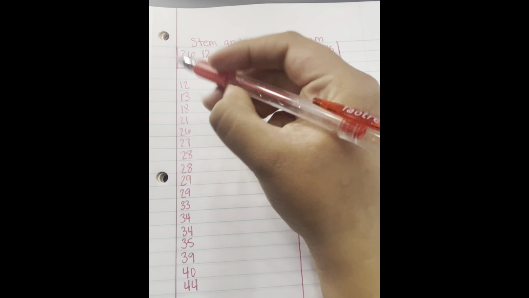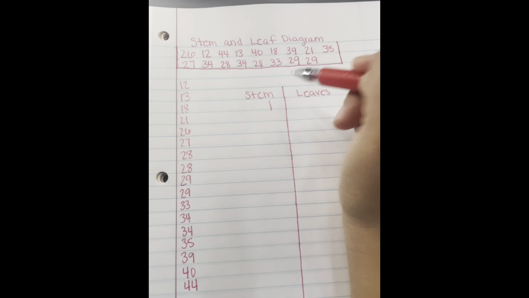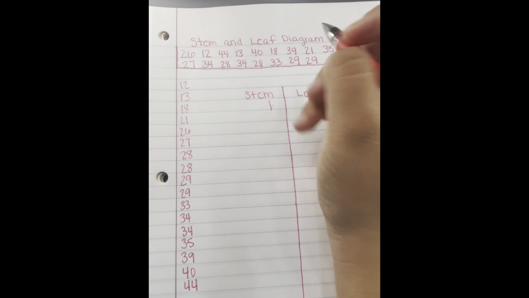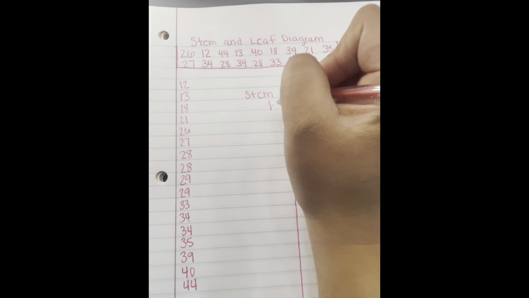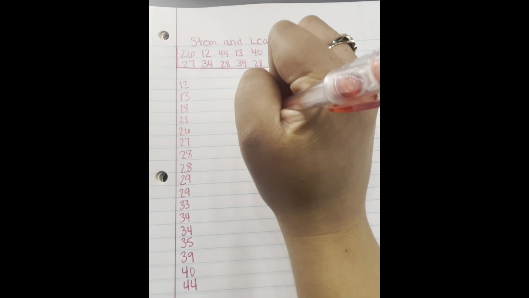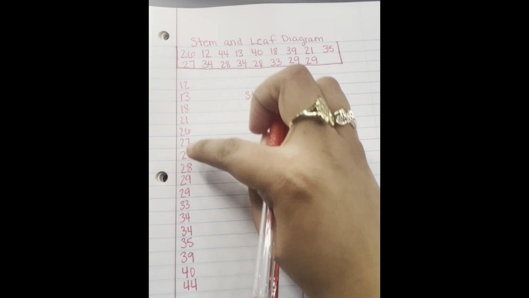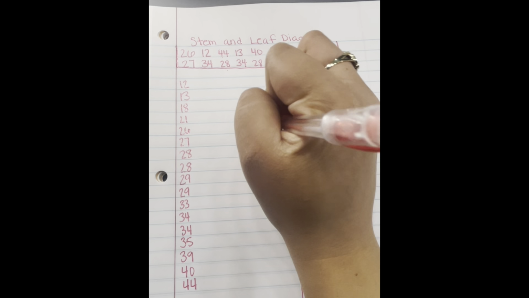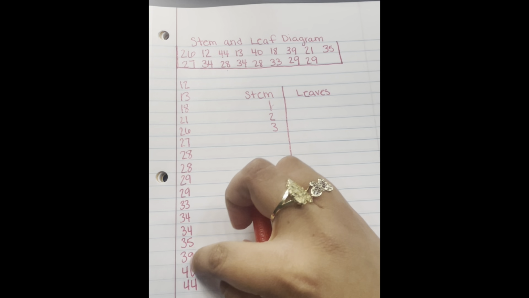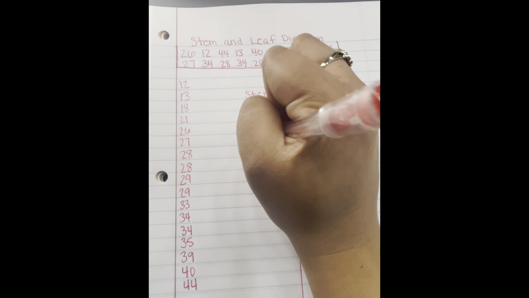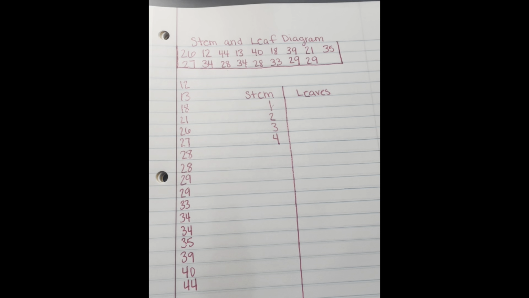Now remember, if there's 2 or 3 of the same numbers, you're just going to write that number once. So even though there's 3 ones, we're just going to write 1. Next is 2. Now let's move down. There's a 3 and a 4. So those are the only stems we have.